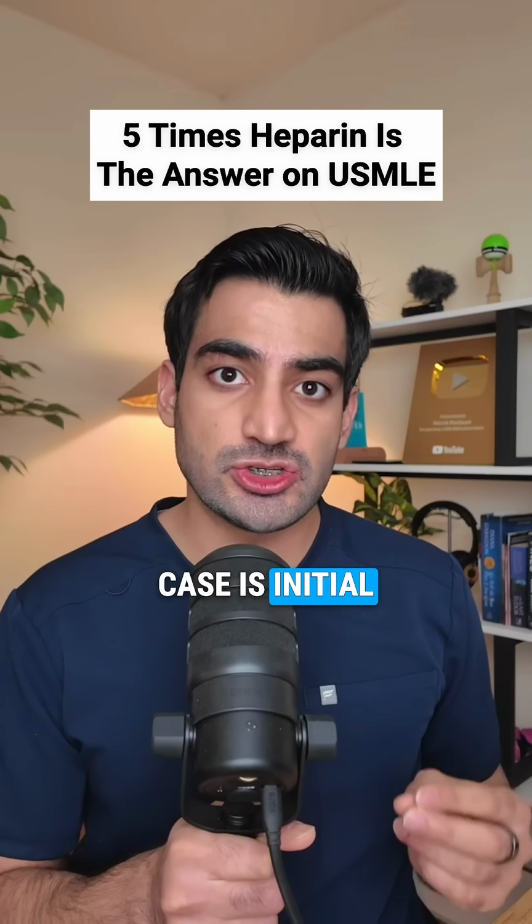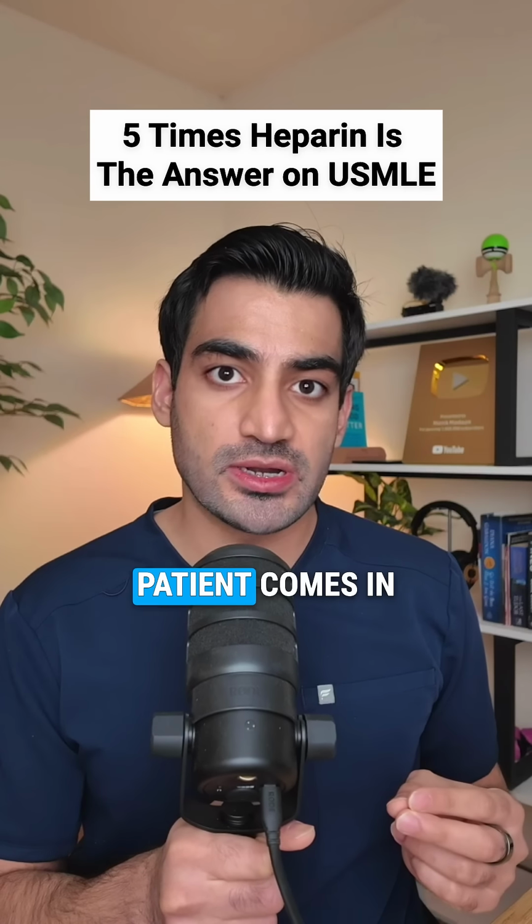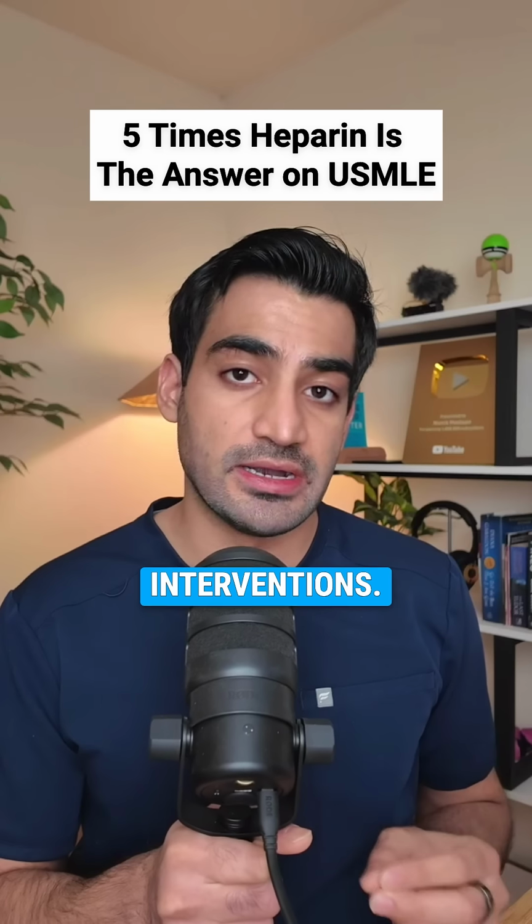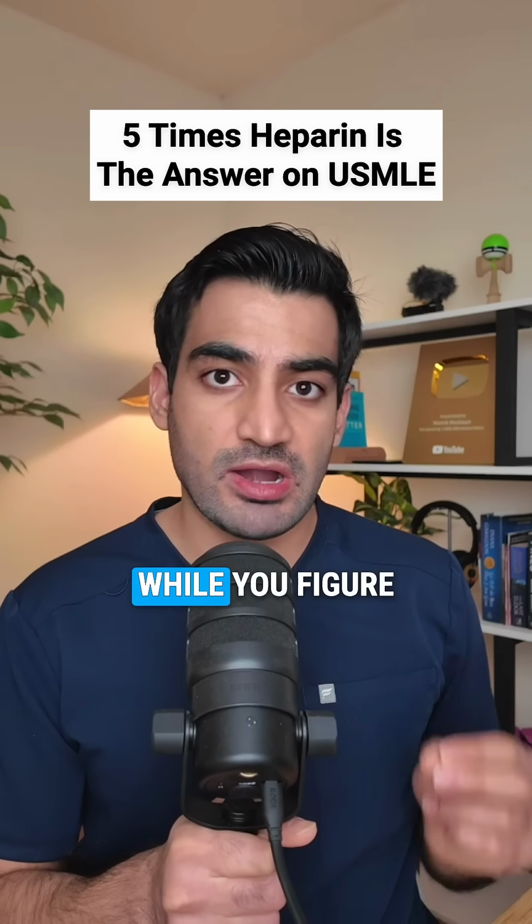Fifth use case is initial treatment of acute pulmonary embolism or DVT. Patient comes in with a massive pulmonary embolism. You start heparin immediately while you're deciding on thrombolytics or arranging your interventions. Heparin prevents clot propagation while you figure out definitive management.